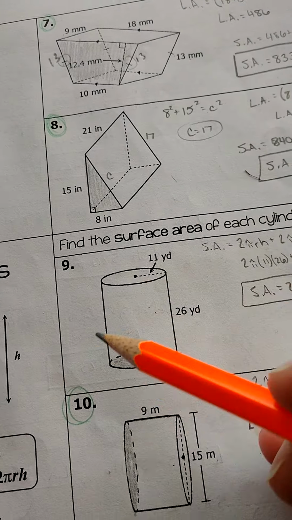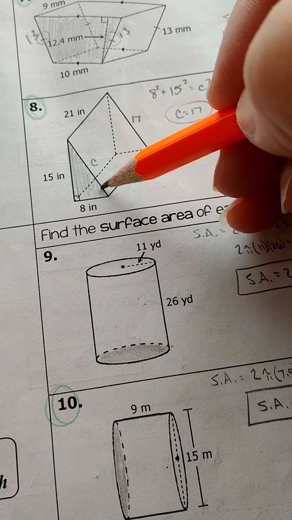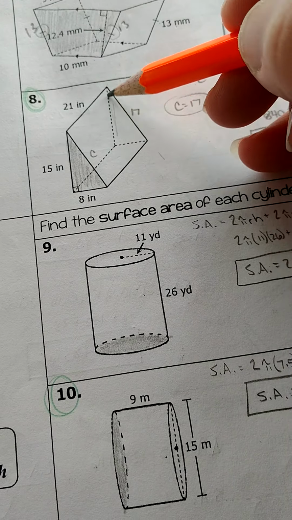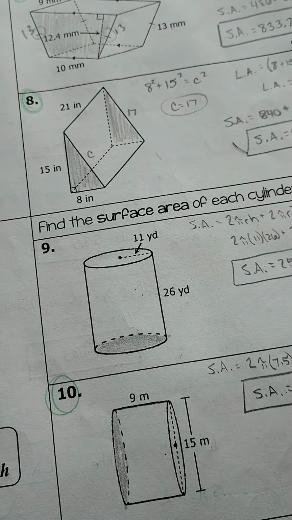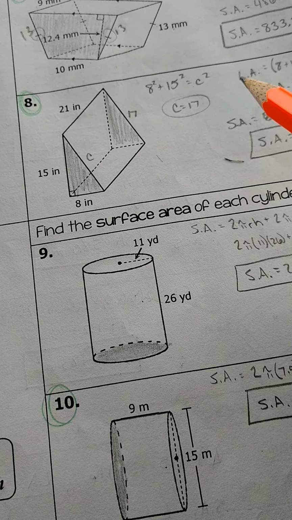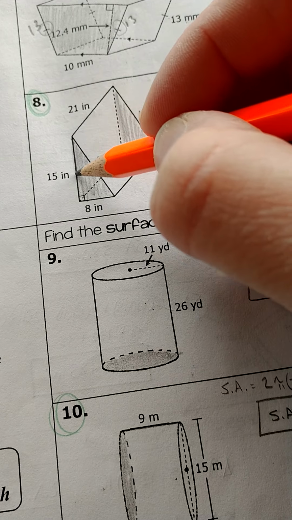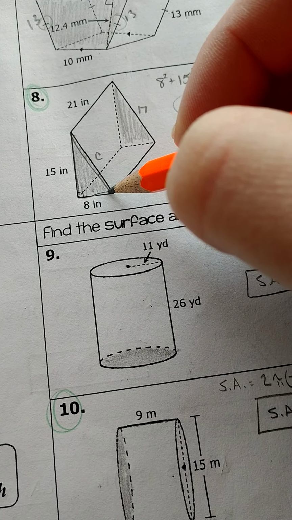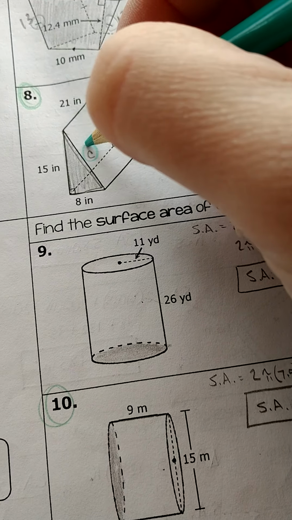So it is a triangular prism. Triangular because the triangle is the odd shape out. Yes, you've got 3 rectangles, but that triangle is parallel to that triangle, which makes our base shape a triangle. To find lateral area, you have to do perimeter times the height between the bases. To find the perimeter, you have to be able to do 15 plus 8 plus this slant, which we don't have. The slant, in this case, is our C value.